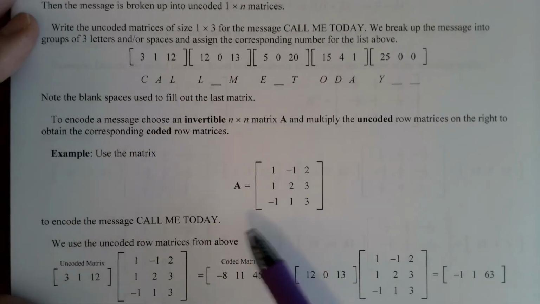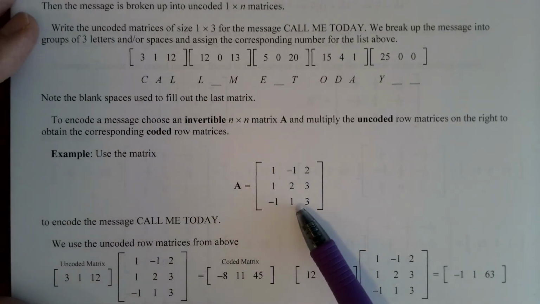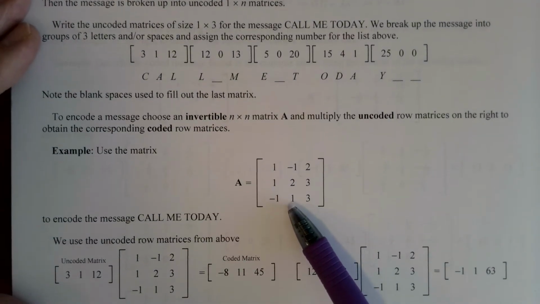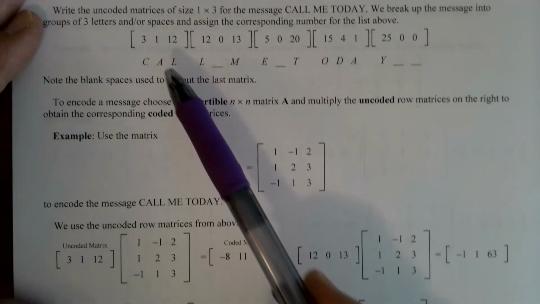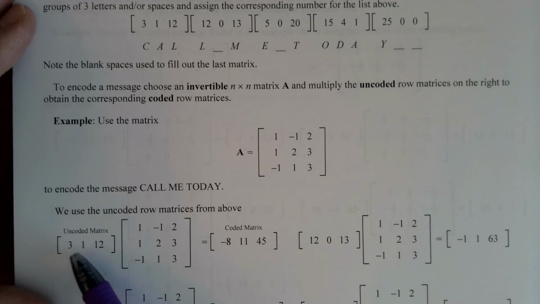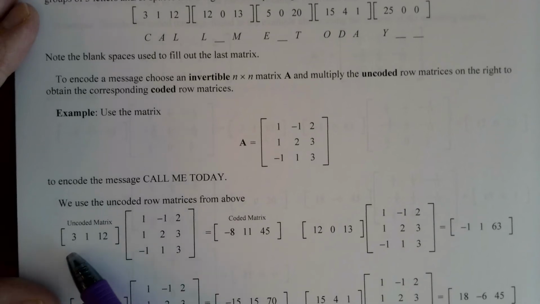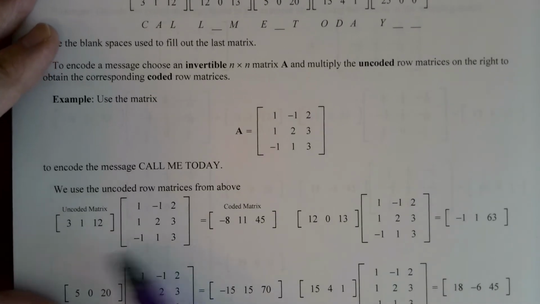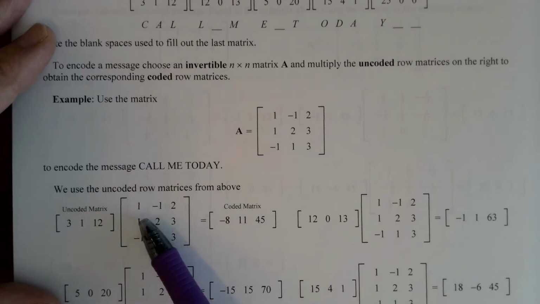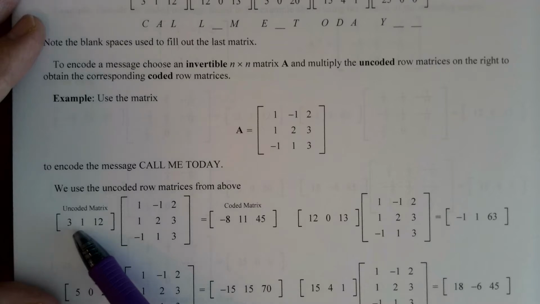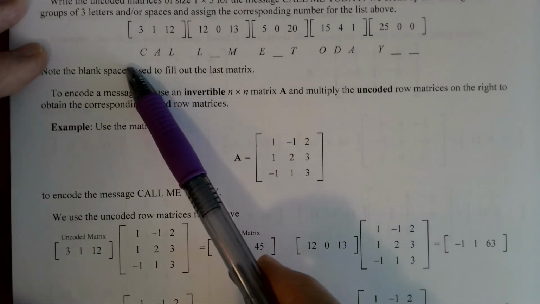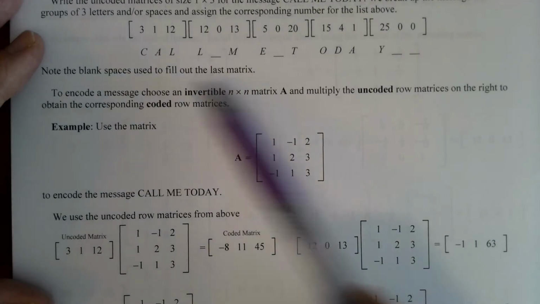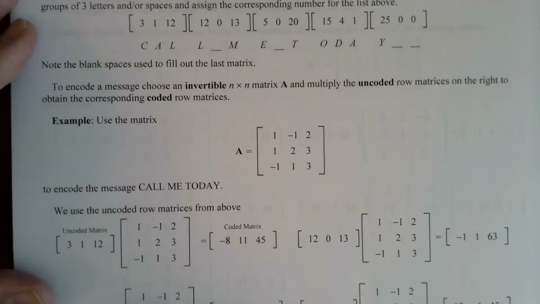So for example, here is an invertible matrix A. It is invertible, and we can find its inverse using, for instance, the inversion algorithm. And we're going to encode this message, call me today. So we take our first 1 by 3 uncoded matrix and multiply by A on the right. Notice that has to be on the right because this is a 1 by 3 times a 3 by 3. You could do this as a column and multiply by A on the left in that case, but I just like to keep it as rows, because we generally write script in rows, going left to right as opposed to columns going down.